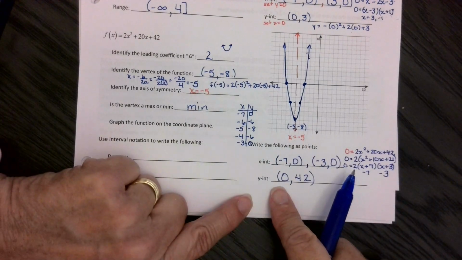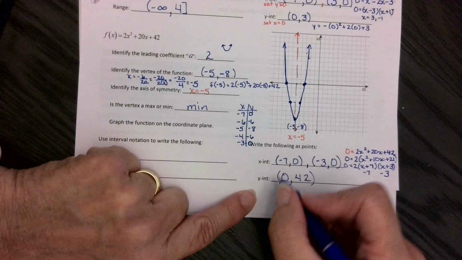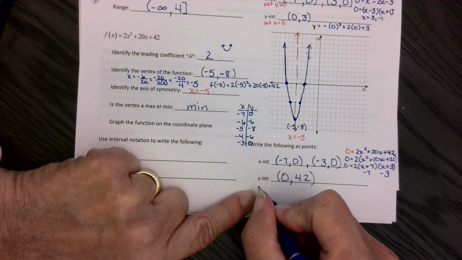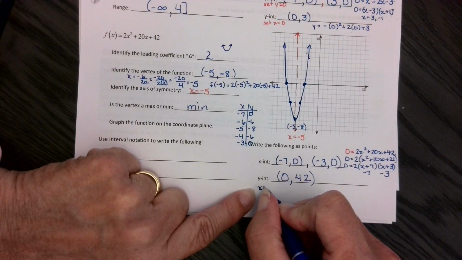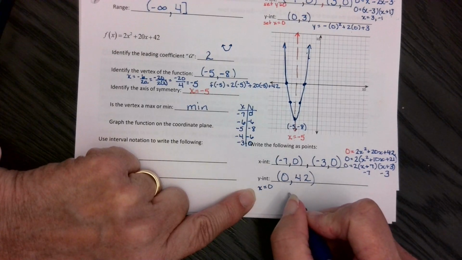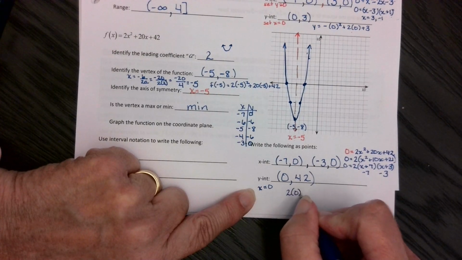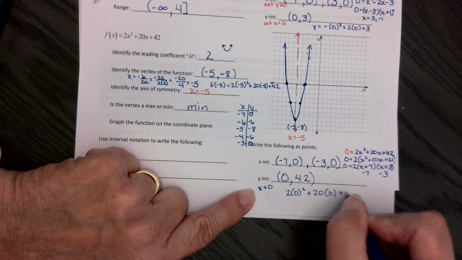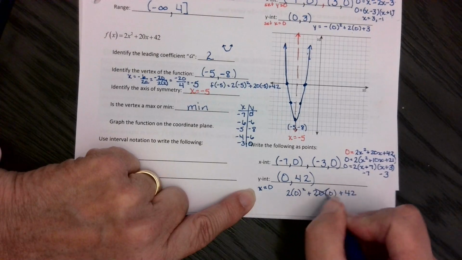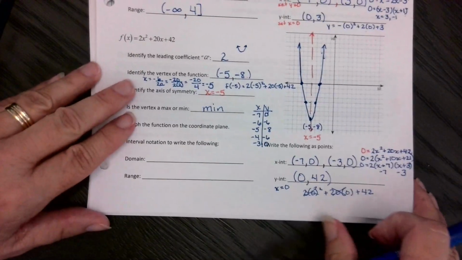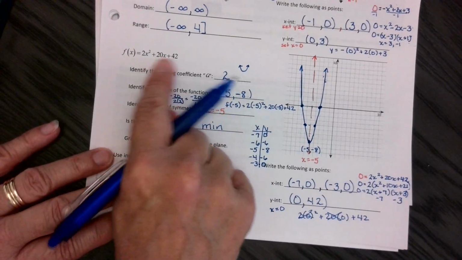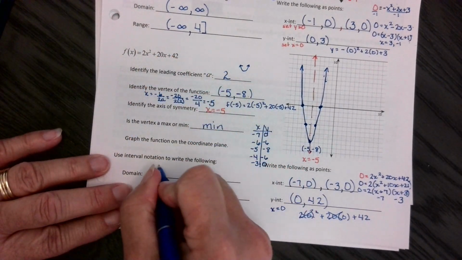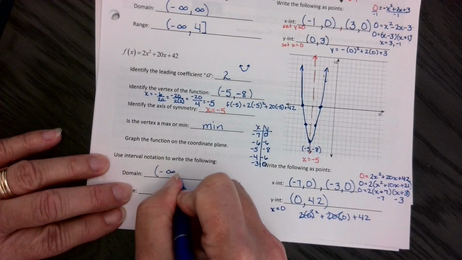Okay, and then this one, to find that out, you make x equal to 0. So it would be 2 times 0 squared plus 20 times 0 plus 42. 0, 0, we get 42. Okay, domain. Domain of all quadratics, -infinity to infinity.